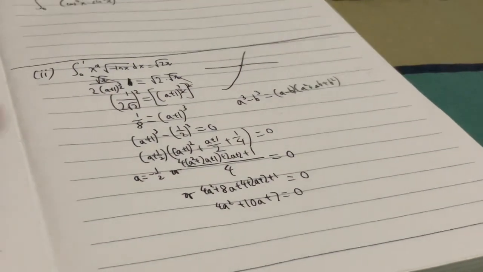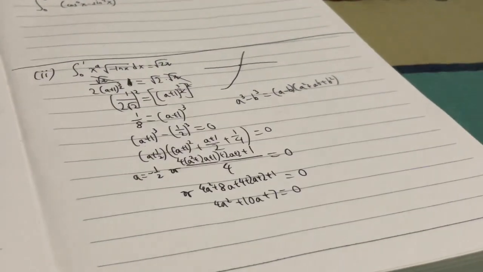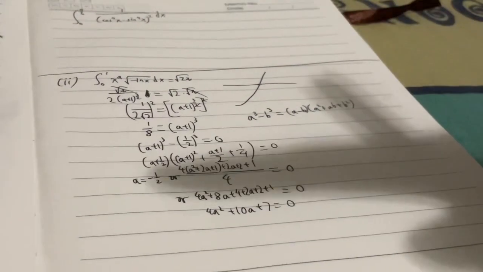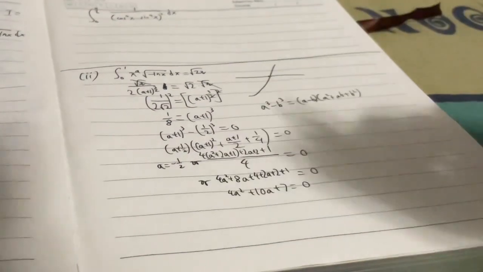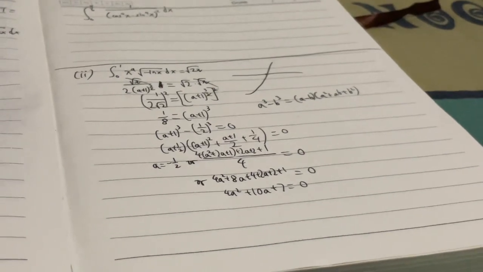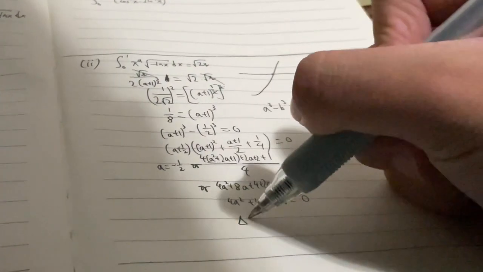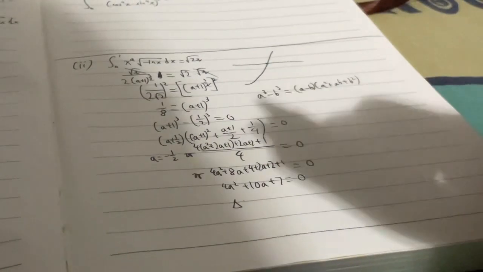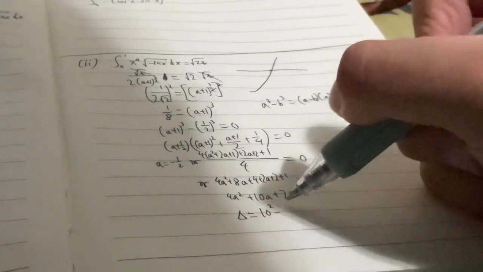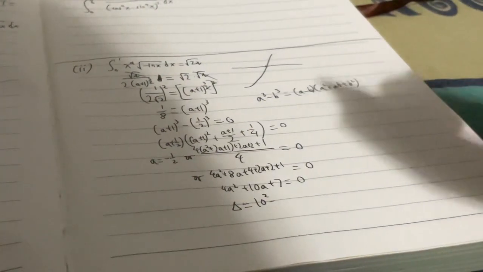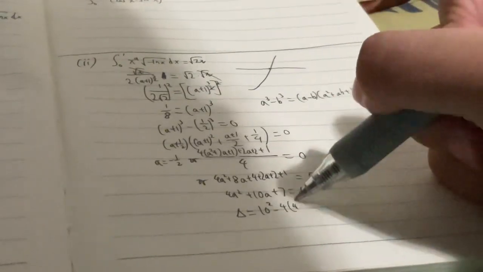So you know this equation will not have a real solution. Right? Let me just show the discriminant. Delta will be equal to b squared minus 4ac, the discriminant, right? 10 squared minus 4 times 4 times 7.